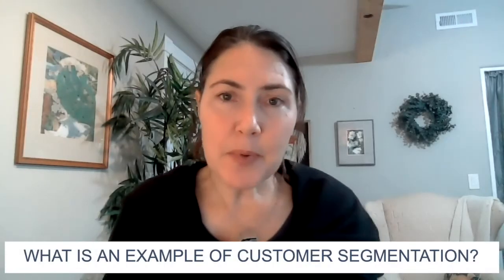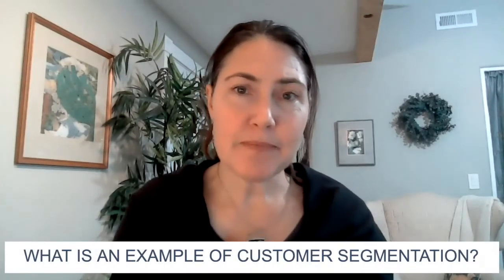What is an example of customer segmentation? Well, near the millennium, researcher Valarie Zeithaml and others published a book called Driving Customer Equity: How Customer Lifetime Value is Reshaping Corporate Strategy. And in it, they defined a customer pyramid model with 4 types of customers based on profitability.